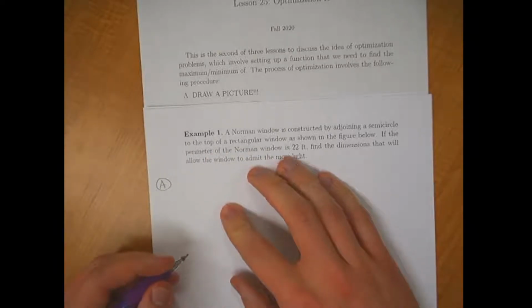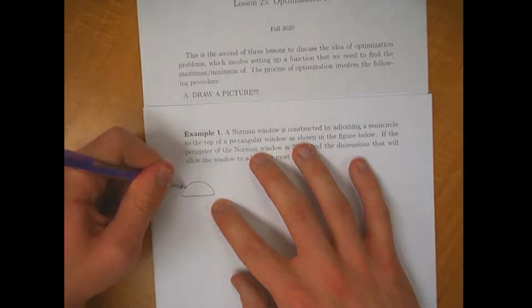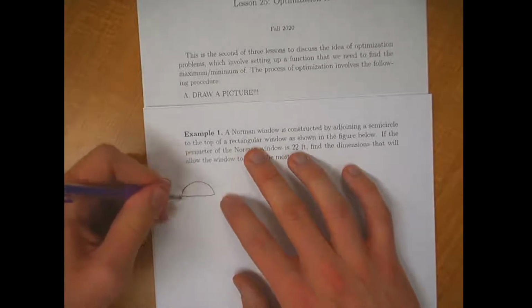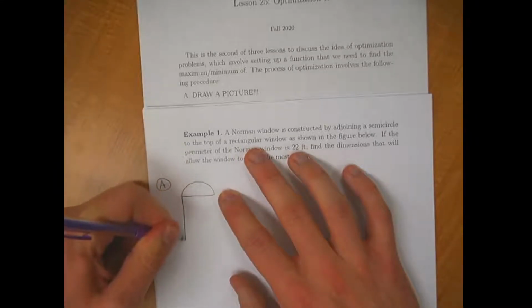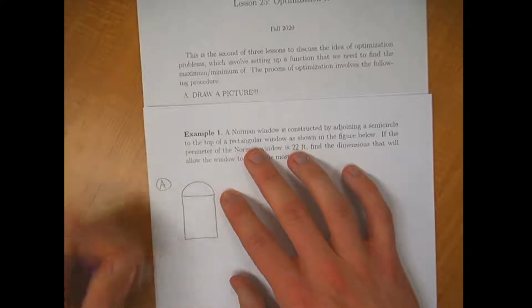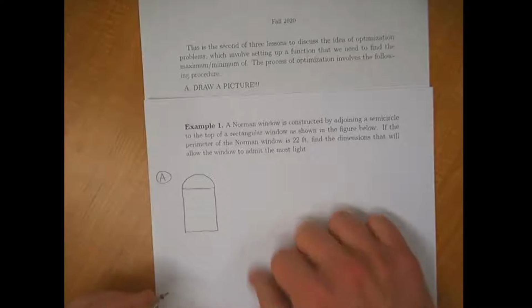So we have a semicircle on the top of a rectangular window. Okay, that's our picture basically. The premise is that if the perimeter of the Norman window is 22 feet, we need to find the dimensions that will allow the window to emit the most light.